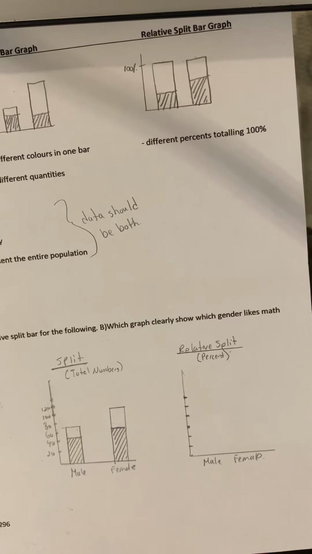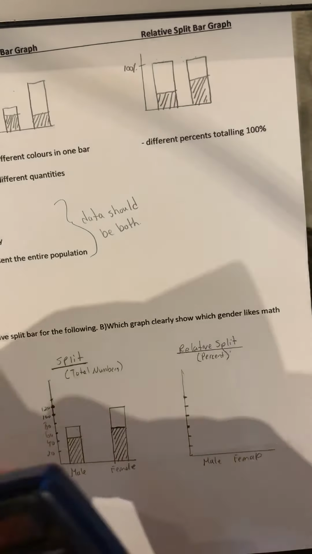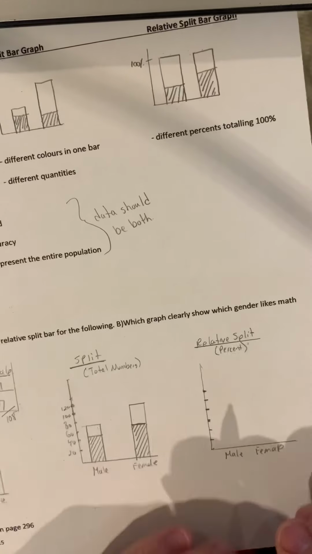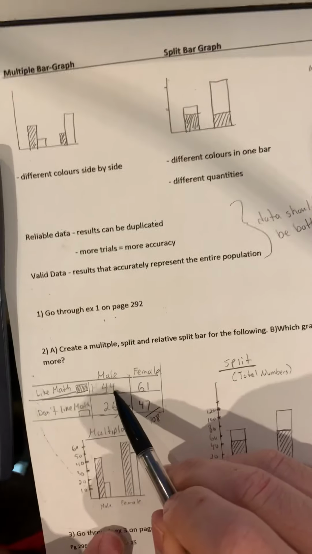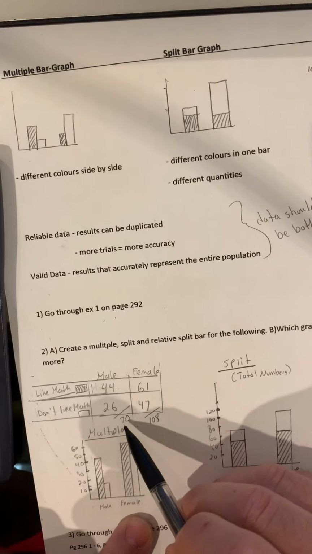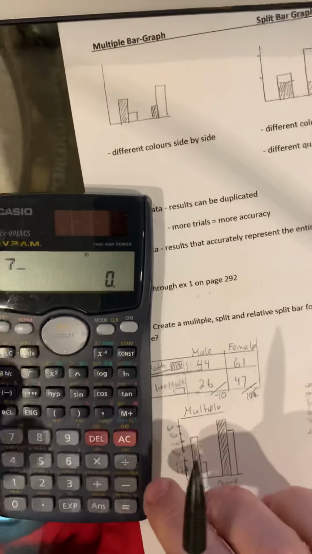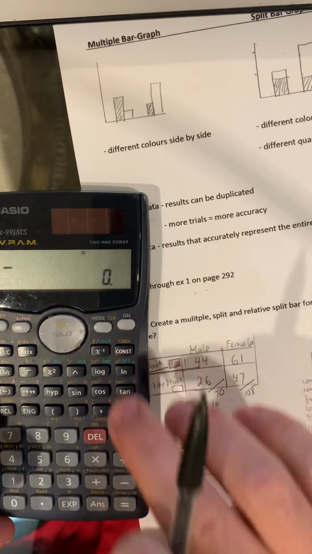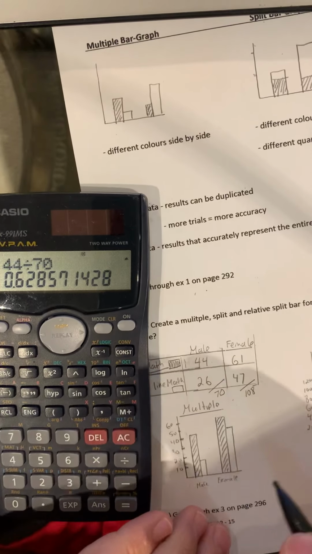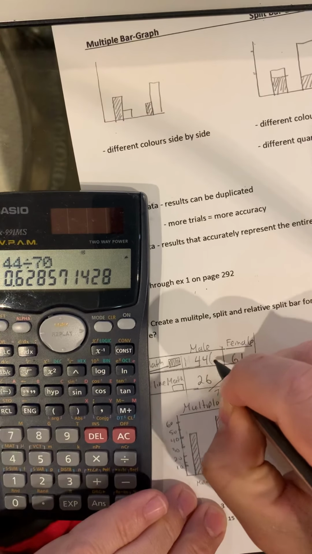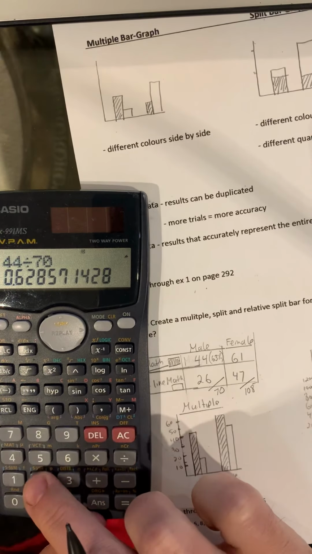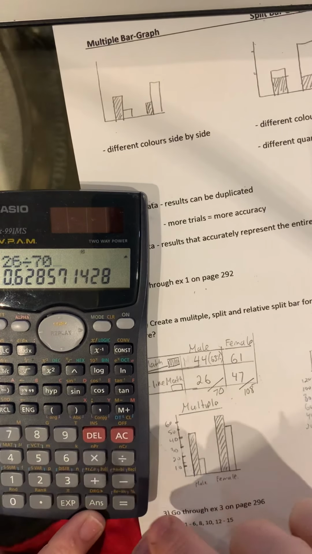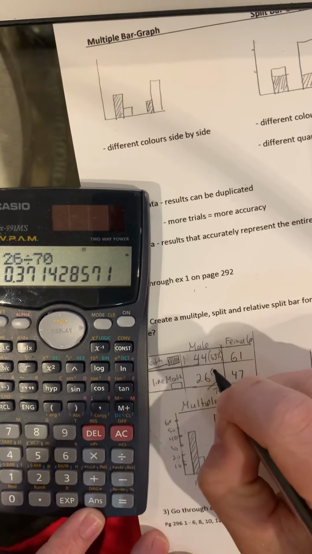Okay, and if I can find my calculator now. Okay, so now we're going to do the relative split. So we're going to base them on percentages, so we have to find the percent of each. For males, it's 44 out of 70. So if I do 44 divided by 70, we get roughly 63%. So I'm going to put this in brackets, 63%. Should be 37. Yeah, 37 that don't like it.